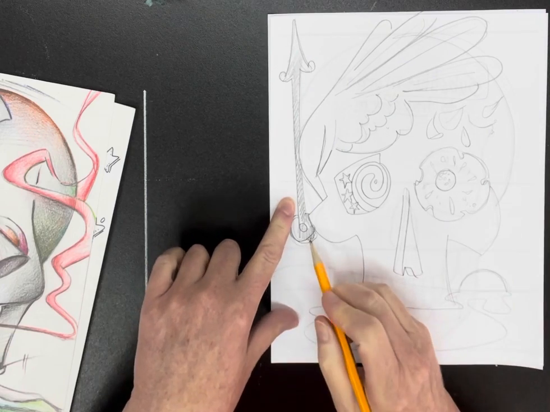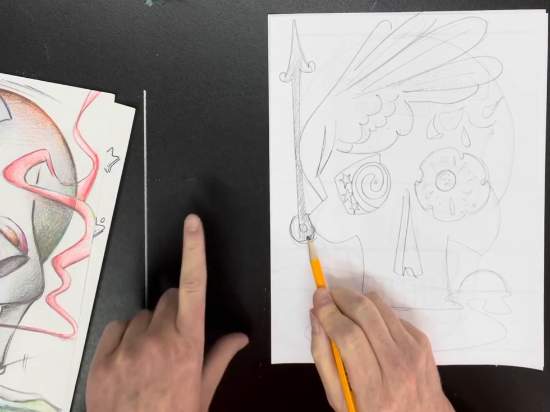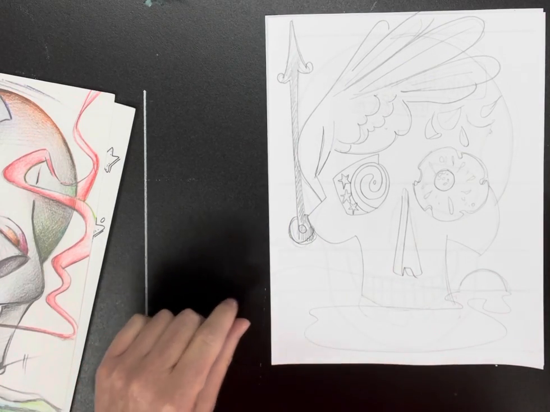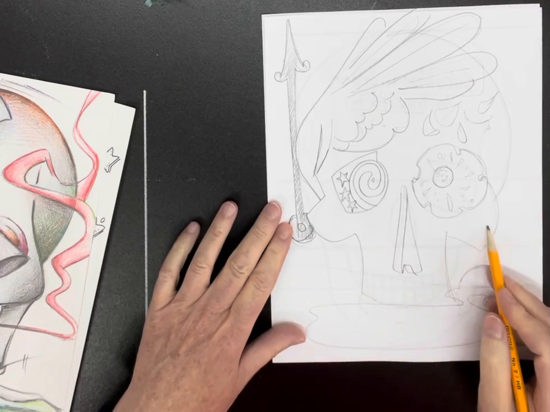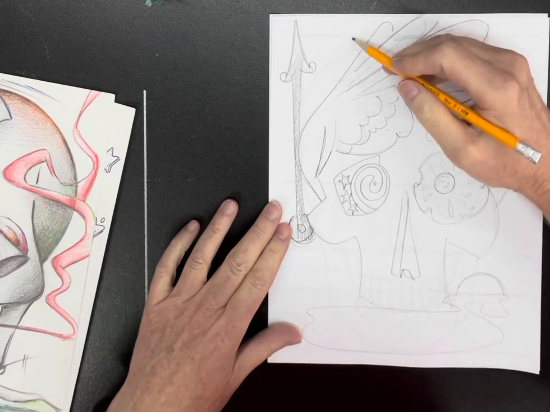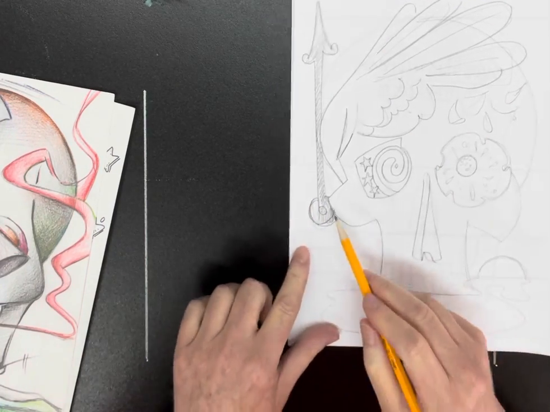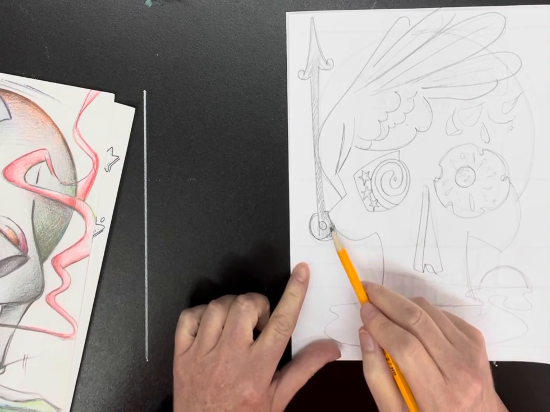Now that could be the minute hand, the one that moves quicker. I wonder what the hour hand would be. Would it be attached here? Would it be going across the face? Would it be angled up? Would it be behind the skull? You know, those are all questions which I can't really answer right now.